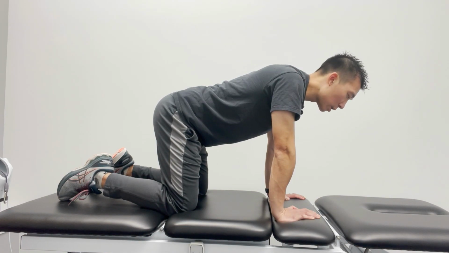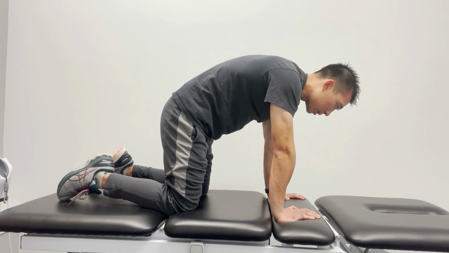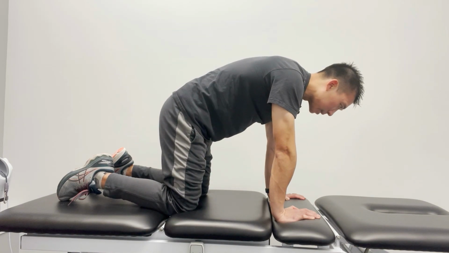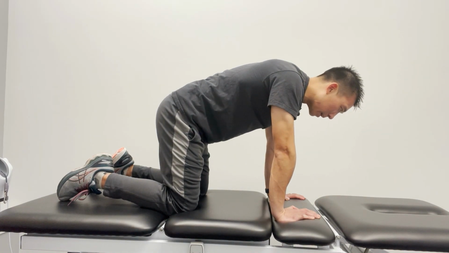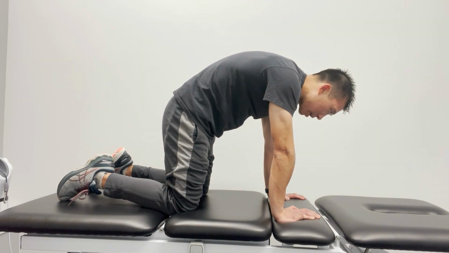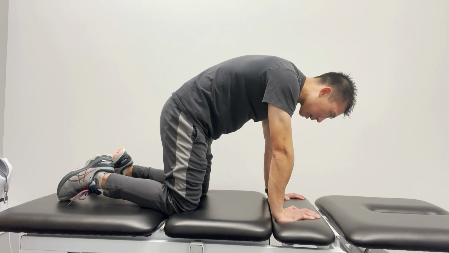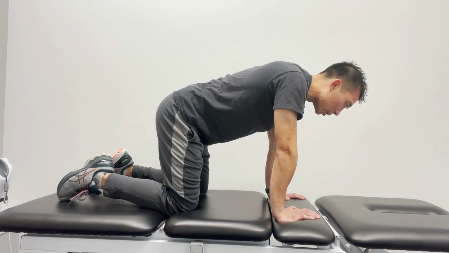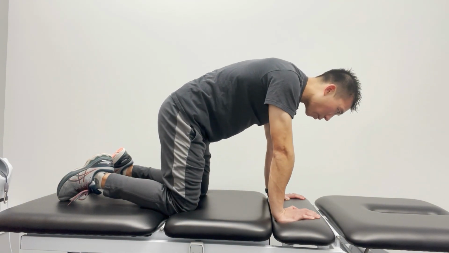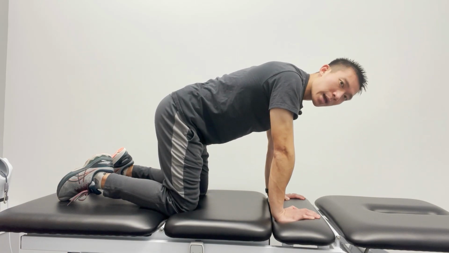In this position, you're just gonna go into flexion. So basically the cat part of the cat camel. And you're kind of going back and forth here. You can hold it at the end for 10 to 20 seconds, going into flexion, and then going back to neutral. Going into flexion, and then going back into neutral.